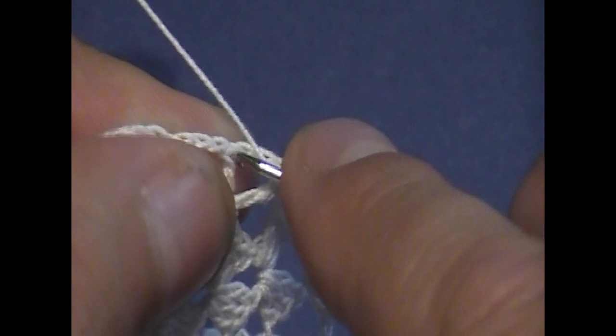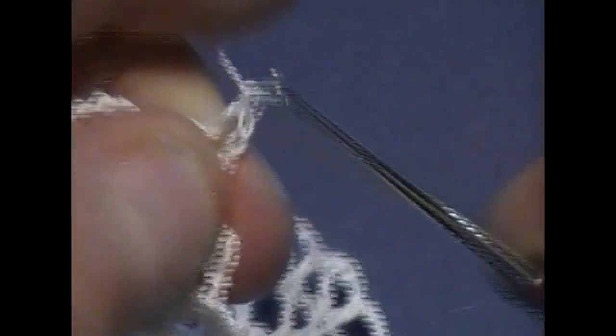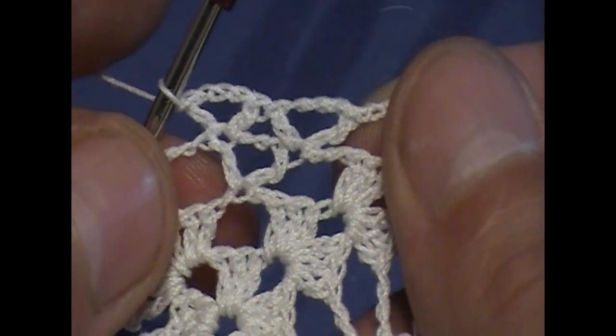In the next double crochet again double crochet, chain 3 and one more double crochet into the same stitch. Chain 3 and shell in the next shell.